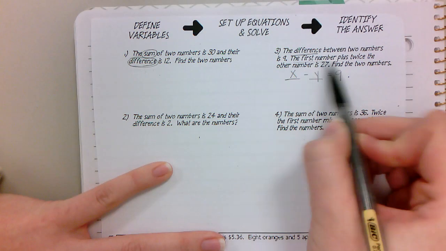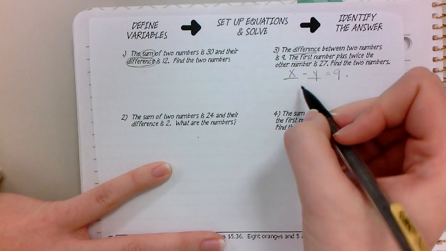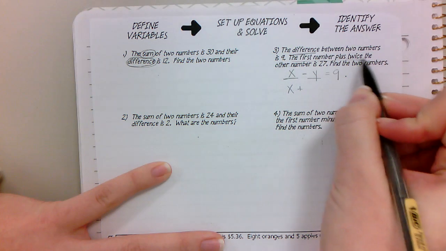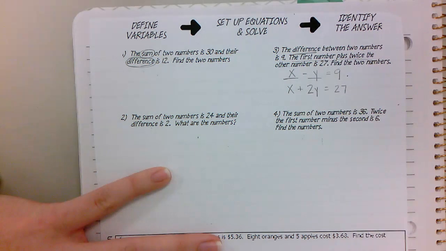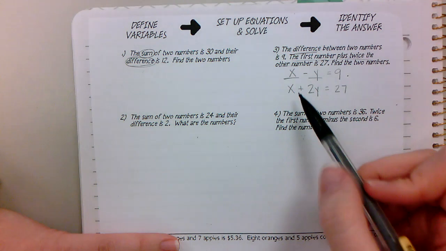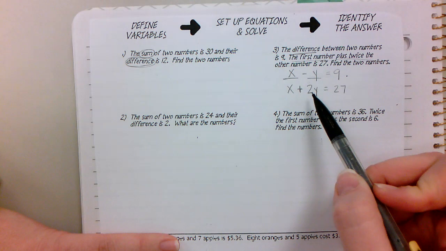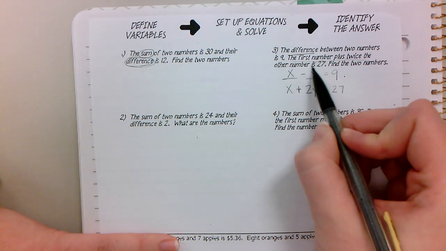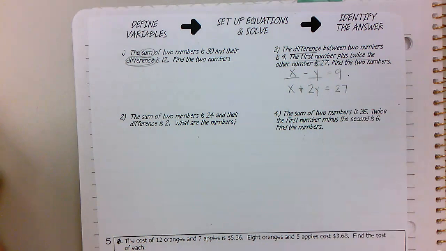Then it says the first number plus twice the other number. Well, if X is the first number here, for our second equation, the first number plus twice the other number, 2 of the other ones, is 27. So if X is our first number and Y is our second number, it's telling us to take the first number and add 2 of the second number, and that is 27. Whenever you see "is," that means that it is equal to. So that's where the equal sign would go.